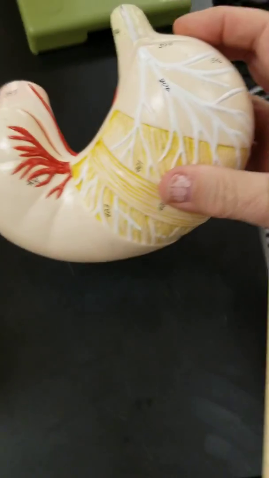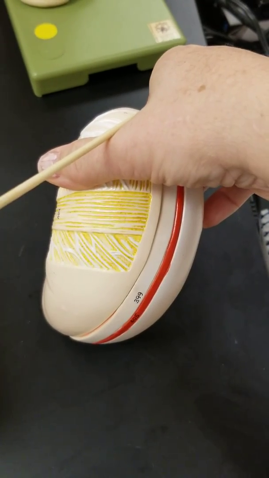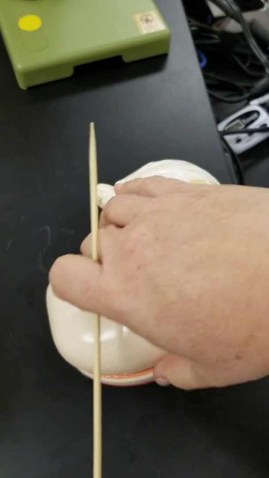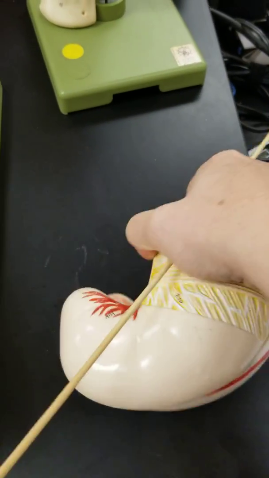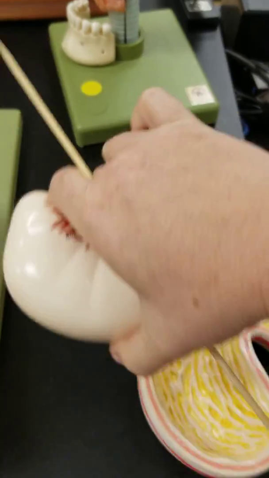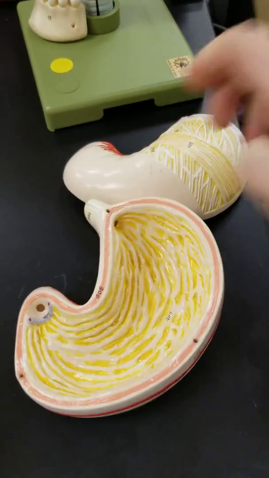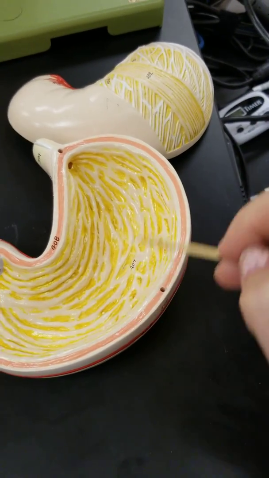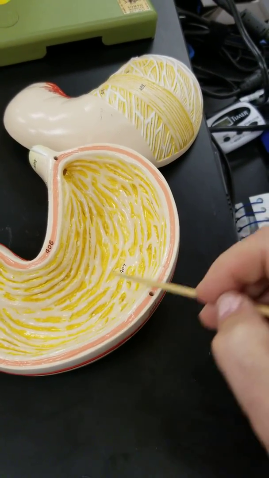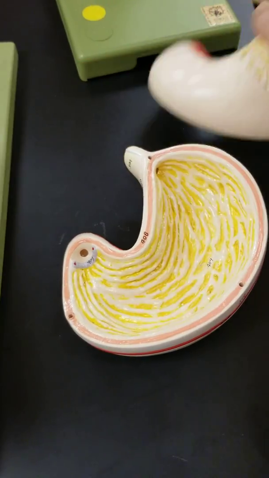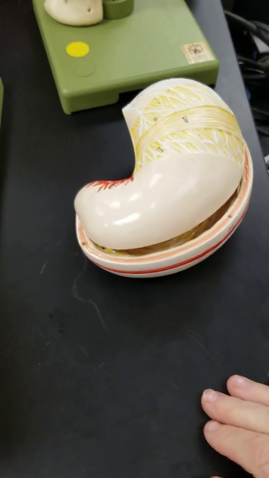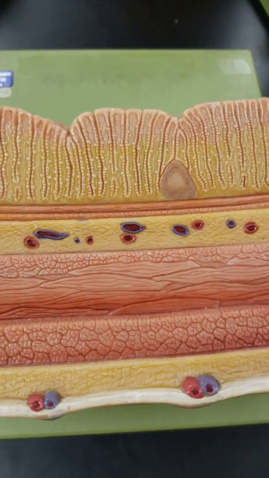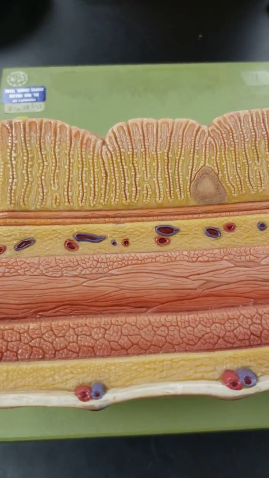Okay. We do not have the greater omentum on this model. What we can do with this one, though, is open it. And once we open it up, hard to do one-handed again, sorry, there we go. You can see those folds on the inside that allow the stomach to expand, and those folds, again, are called rugae. Okay, so those are the gross features of the stomach as an organ. We also want to look at the stomach wall. This is where the majority of the function of the stomach is going to come from.